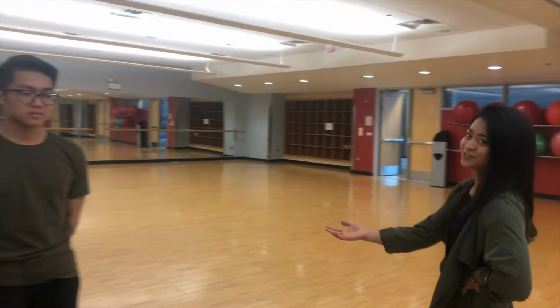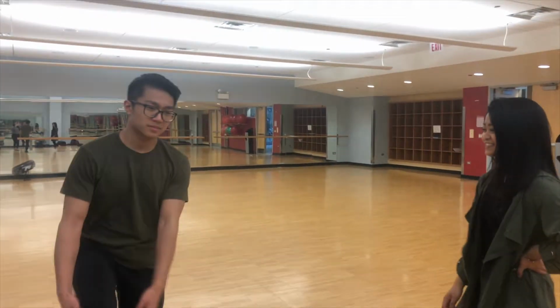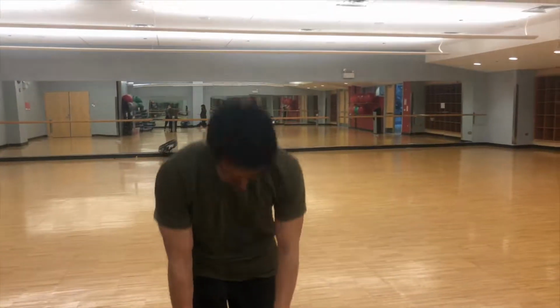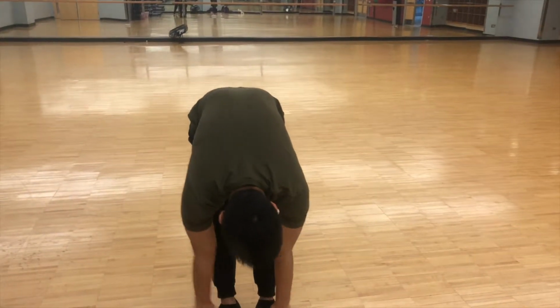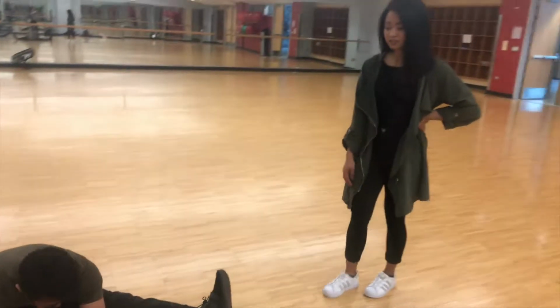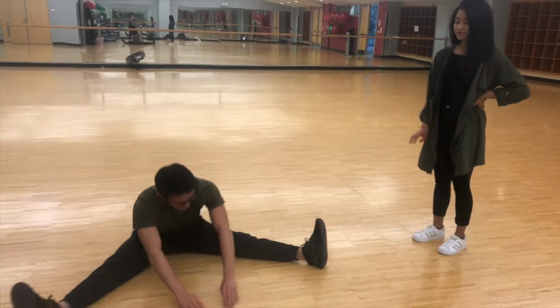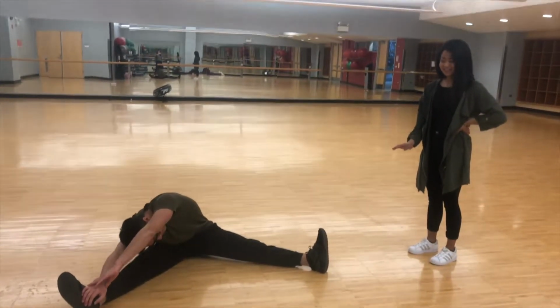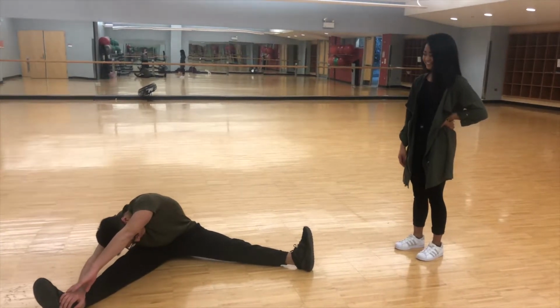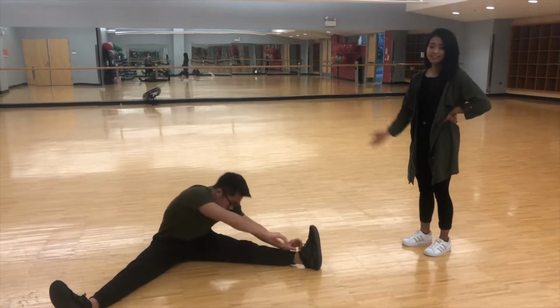Matt here will be demonstrating dynamic stretching for us. Here he is stretching his legs, both left and right. Next, he's going to go on the floor. Here he is demonstrating static stretching, where you're just holding it for at least 30 seconds per muscle. And those are the two types of stretching we have.